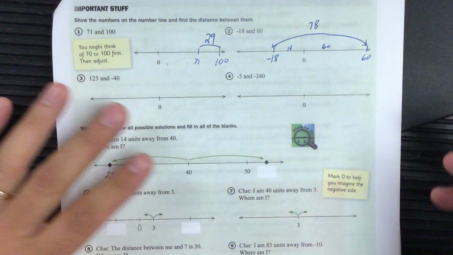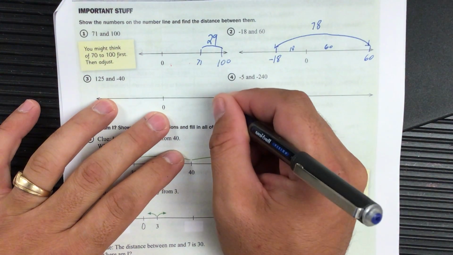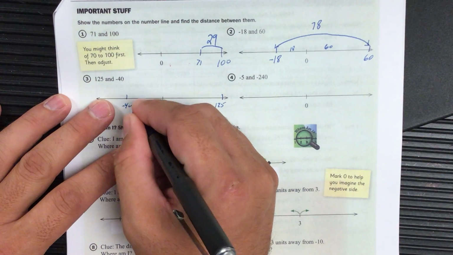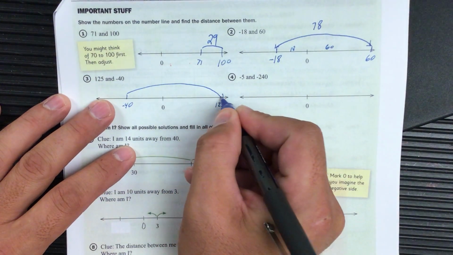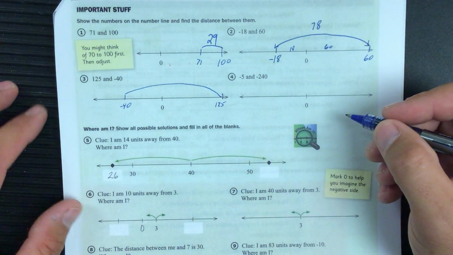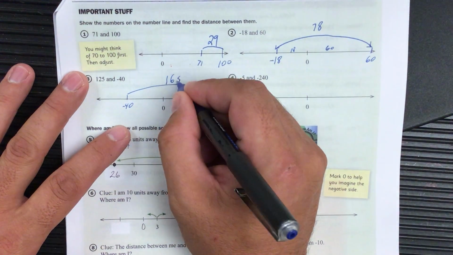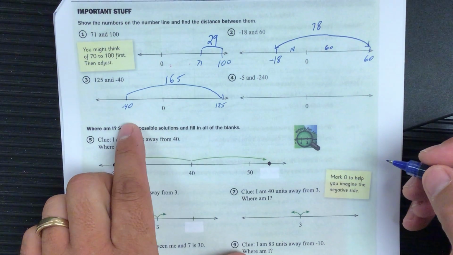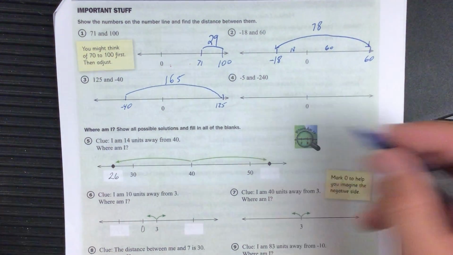So 125 should be right of the 0. Negative 40 would be left of the 0. And how far apart are those 2 things? 165. Very good. It's 125 from 125 to 0. From 0 to negative 40, it is 40, so you add them up.